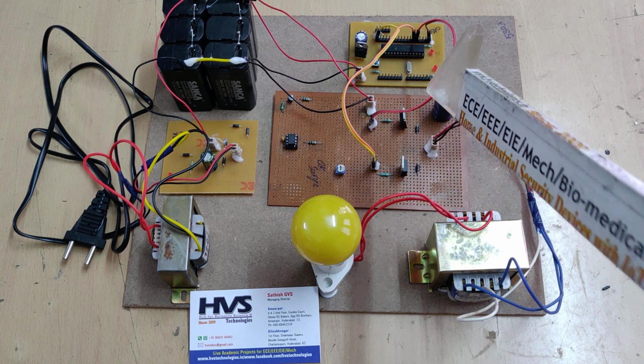Here, in order to recharge the battery in real time, we can place a solar or wind grid, which are renewable sources. Now we are demonstrating with 230 volts AC input to the step down transformer. Now the battery is charging with the help of the transformer.